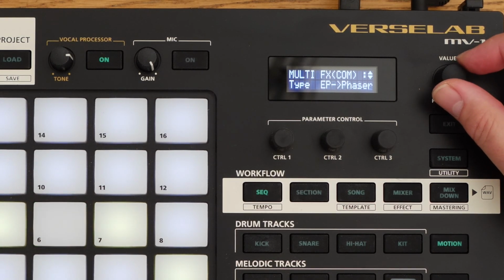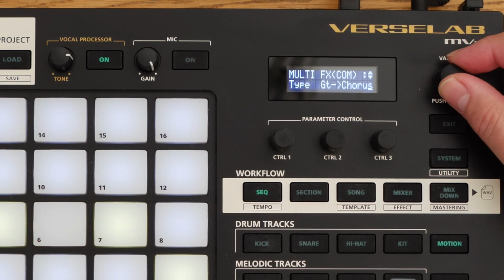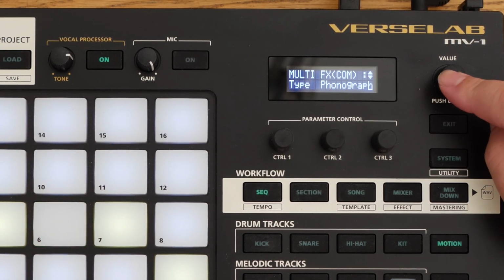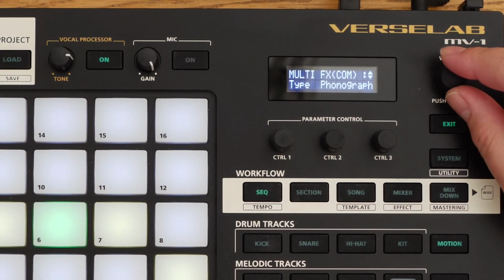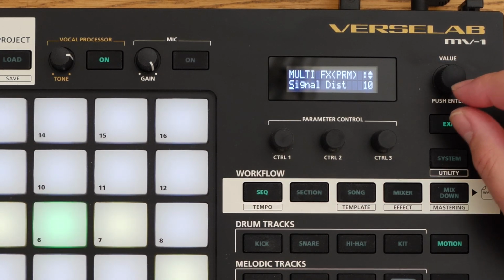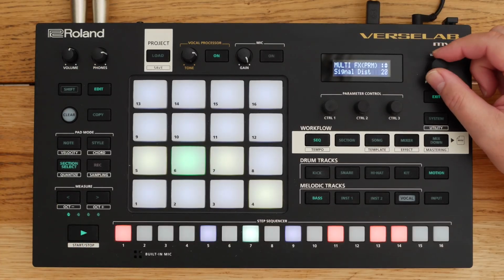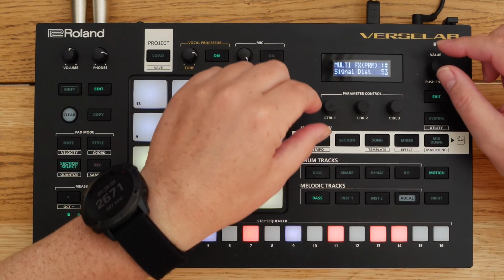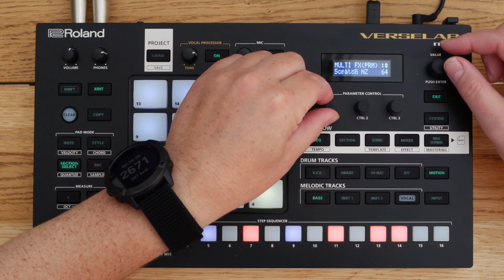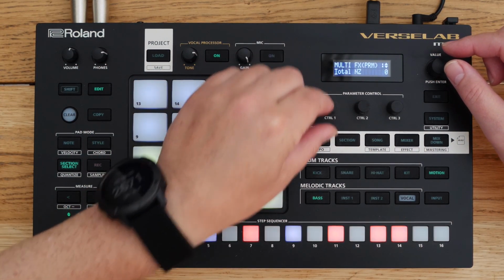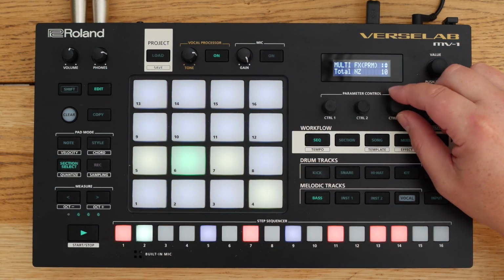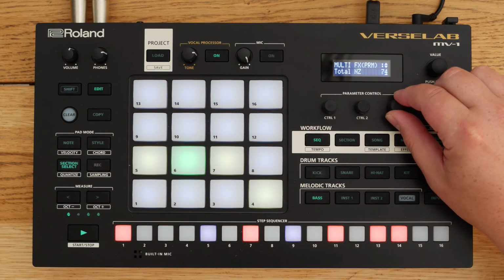We do have this one called phonograph. Let's find that. There we go. And in this, we've got all sorts of little things. Got signal distortion, type, we've got scratch and dust, and I'm just whizzing through these because you've got the total at the end. So if you don't turn that up, you don't hear anything.